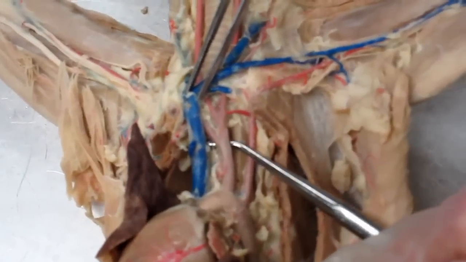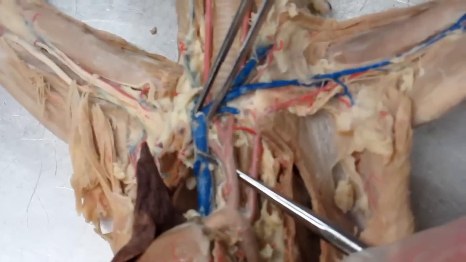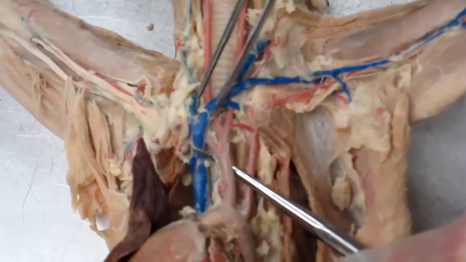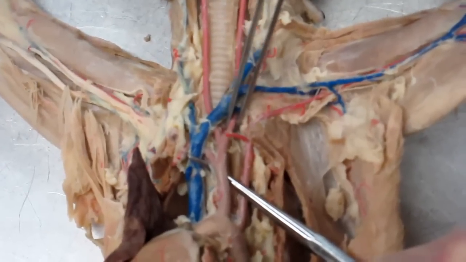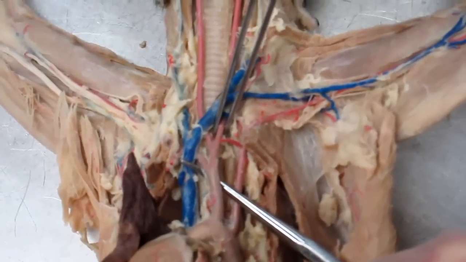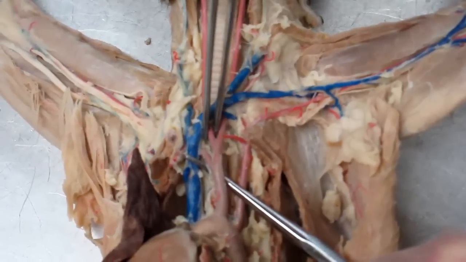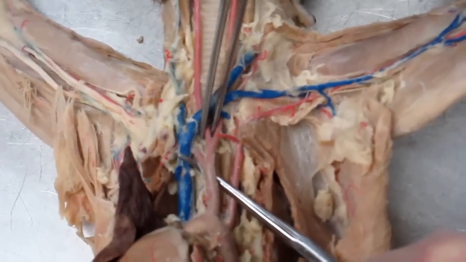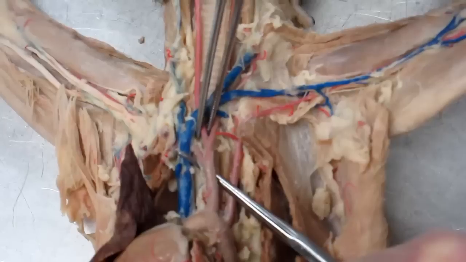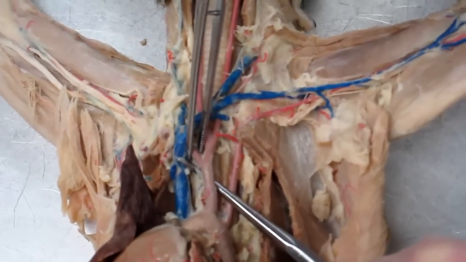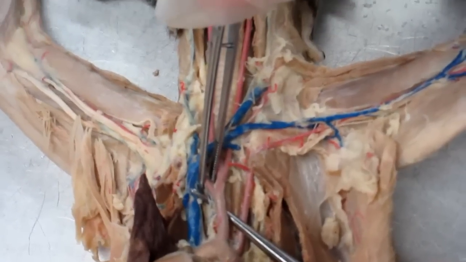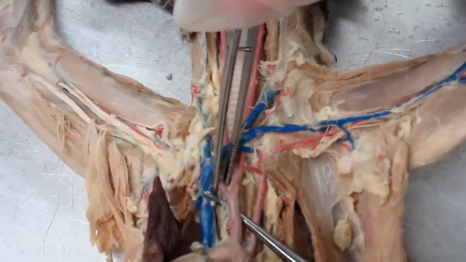Okay, and as we move the blue vessels, these veins out of the way, you can see that the brachiocephalic divides into three separate vessels. Here's our left common carotid, closest to the left subclavian. Then the right common carotid, next to the right. And then the last branch here, the third branch of the brachiocephalic, is the right subclavian.